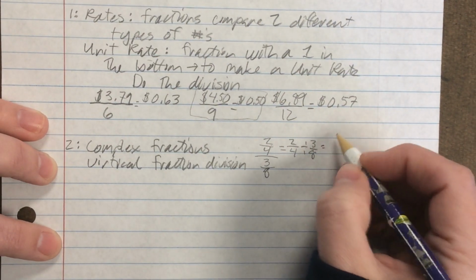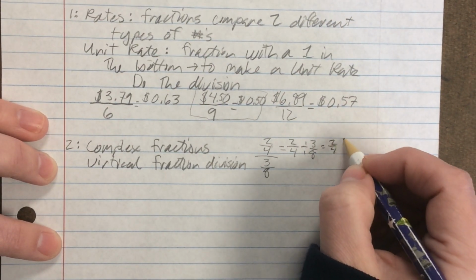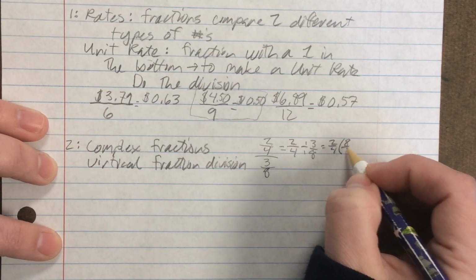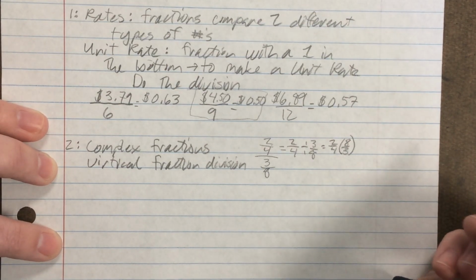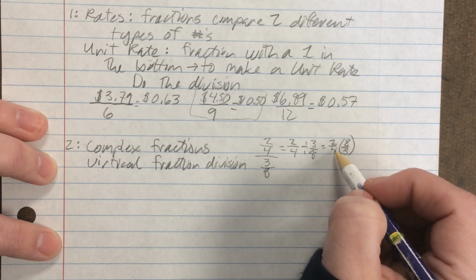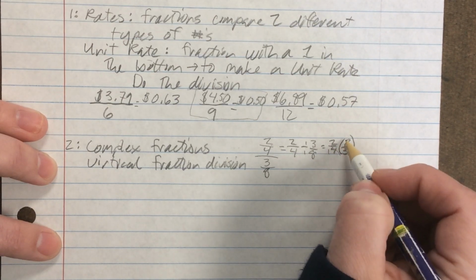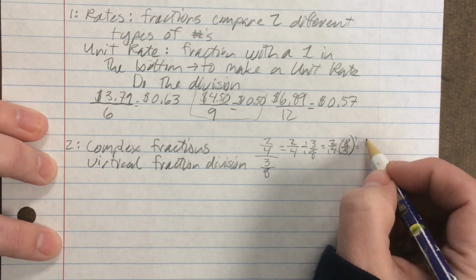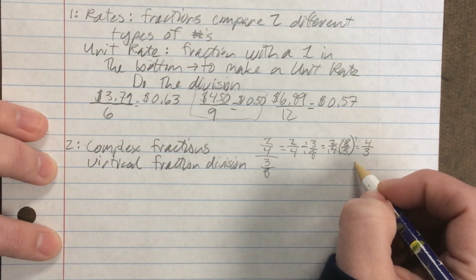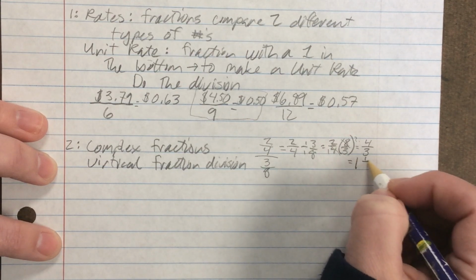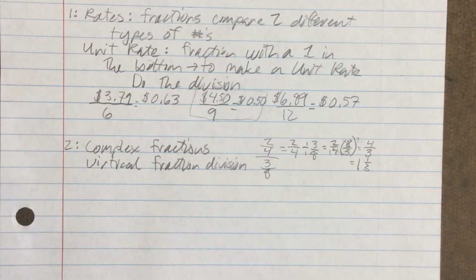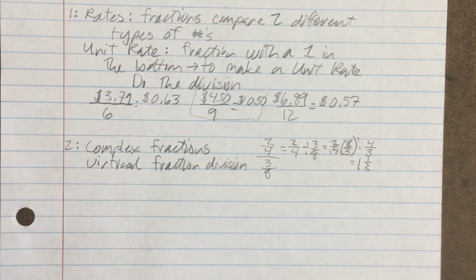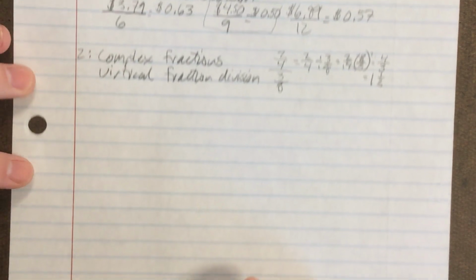Then we remember our keep change flip. So 2/4 times 8/3. That's multiplying by the reciprocal. And I'm going to a little pre-reduce because 4 goes into 8 2 times. And then 2 times 2 is 4/3, or if you want to change it, 1 1/3. I would accept either. All right, so that was the entirety of section 2. Just remember, if you have fractions in fractions, it means division.